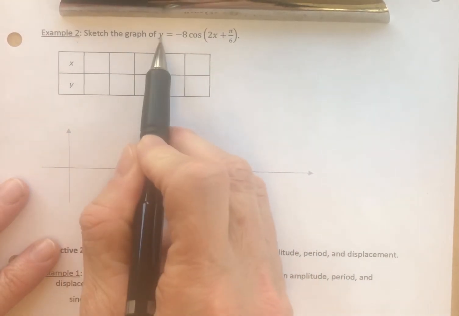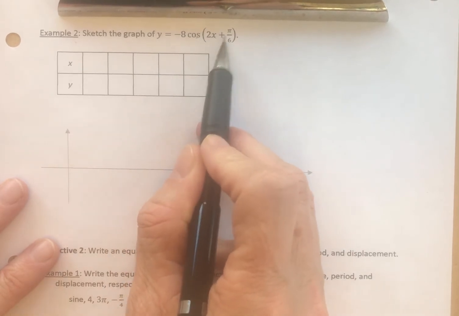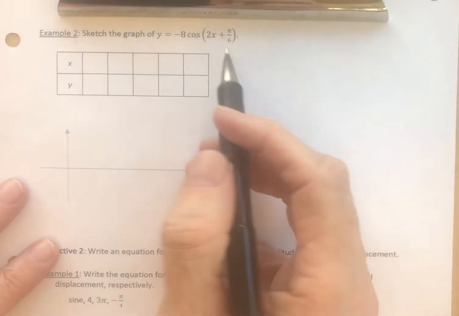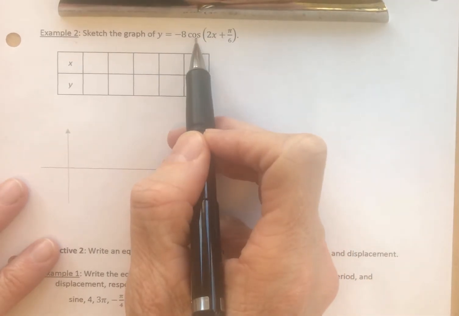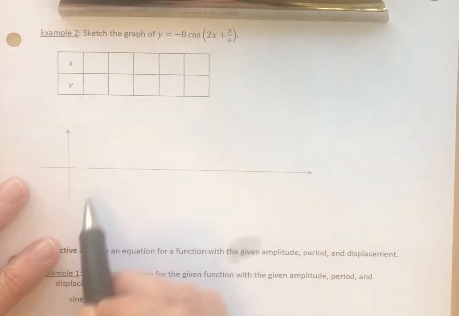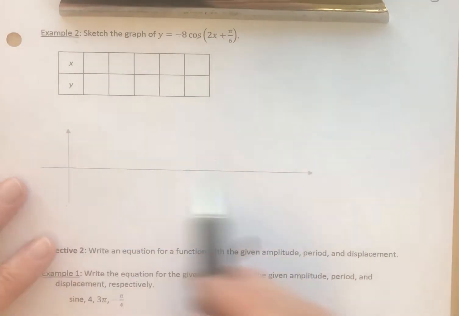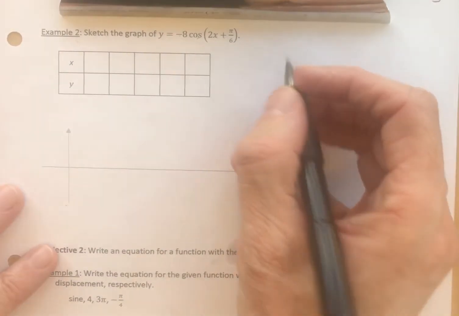Sketch the graph of y equals -8 times the cosine of 2x plus pi over 6. So we're going to notice this is the graph of the cosine. Cosine normally starts high and comes down, but because it's a negative, it's going to start low and go up. And we want to see how much it is going to be displaced before it starts.